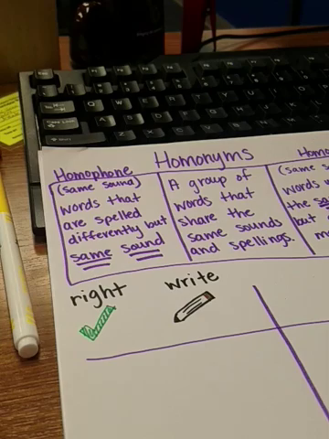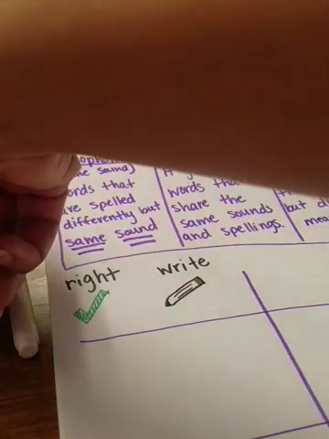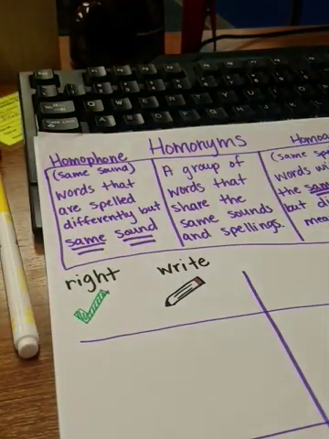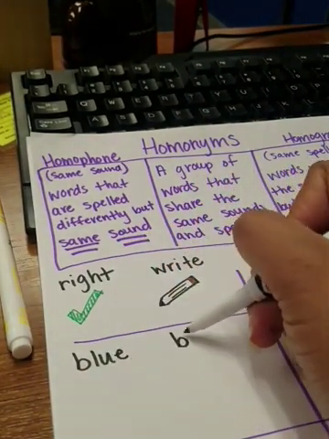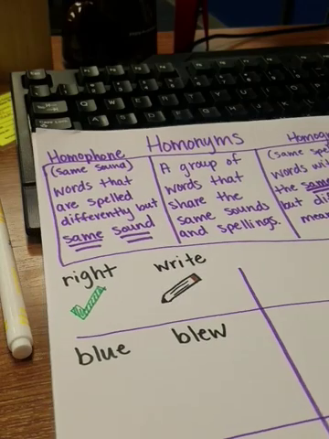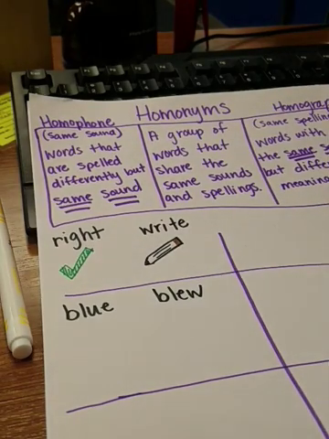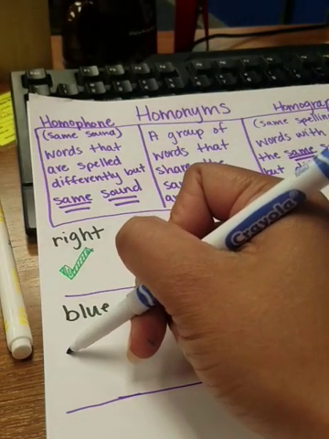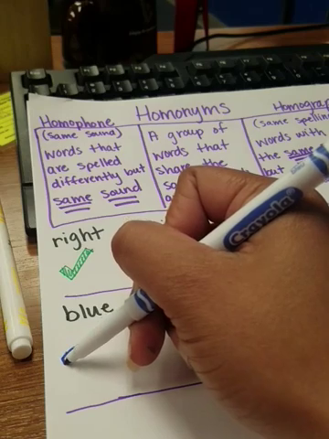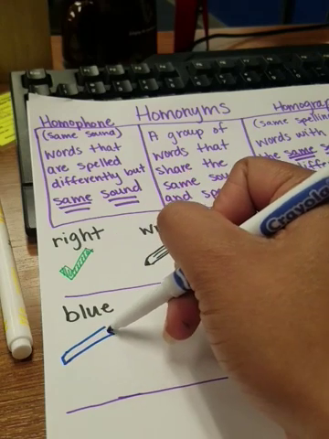Okay, let's do another one. Let's do blue. Blue and blew. All right, so of course we've got our color blue. And again, when I think of blue, I'll just draw another like marker type of thing.